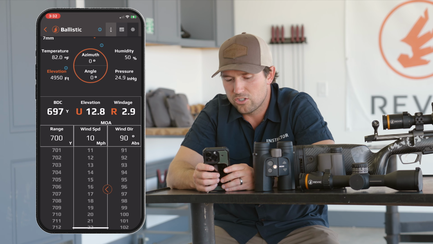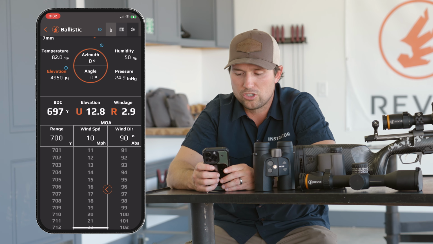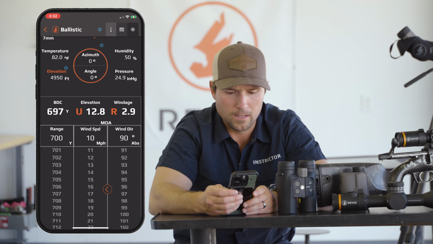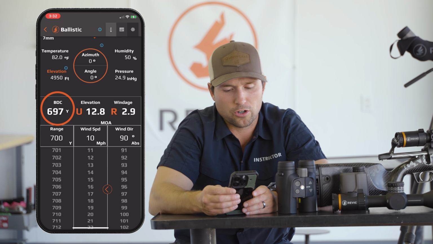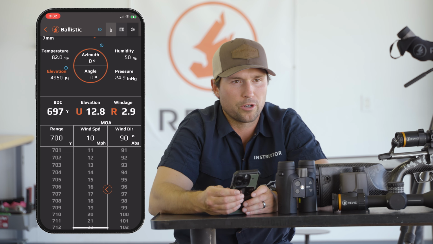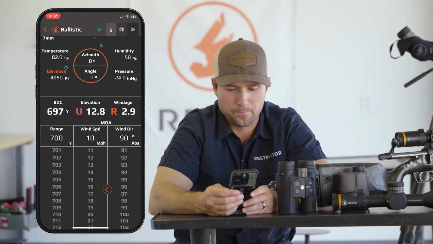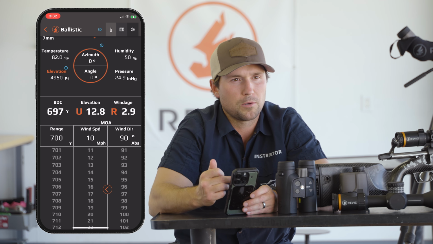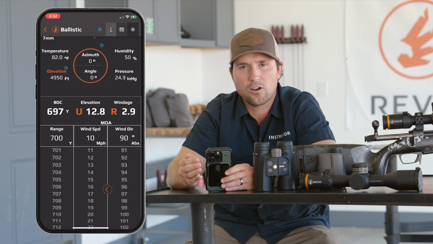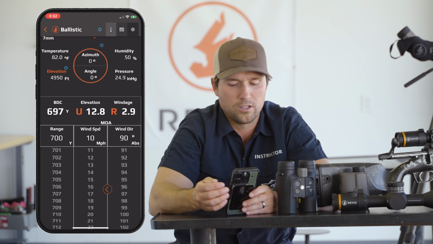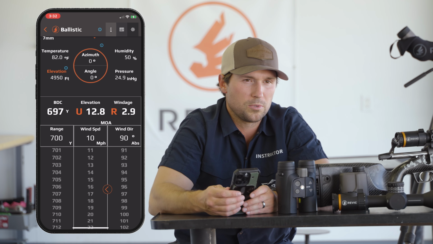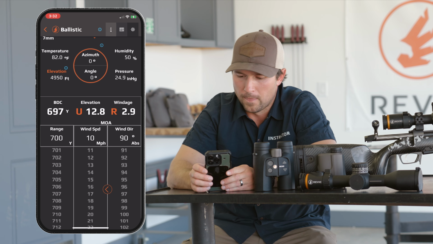Now you can see it has changed the inputs under BDC, elevation, and windage. BDC is going to be your ballistic turret, what you would dial to for that range based on these atmospherics compared to what your BDC turret was cut for. So this target is 700 yards, but because the atmospherics are different now than where your turret was cut for, you're going to dial to 697, which would still be 700 yards in this instance.